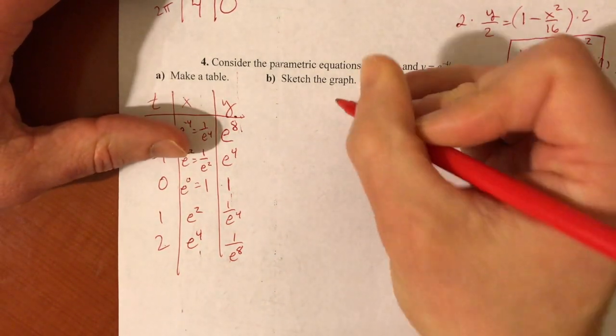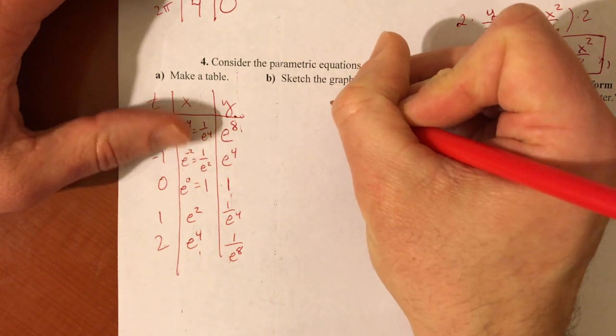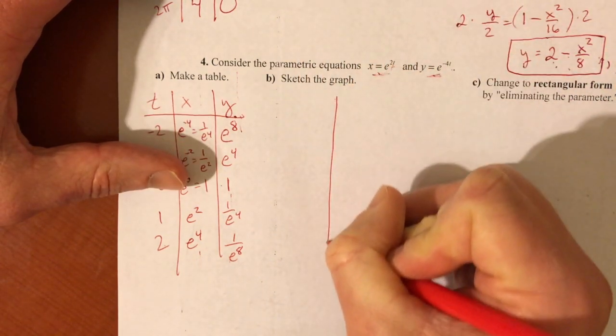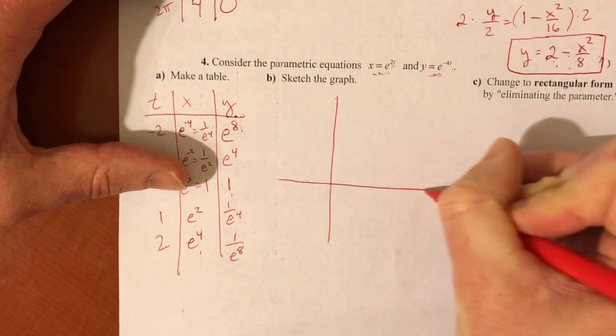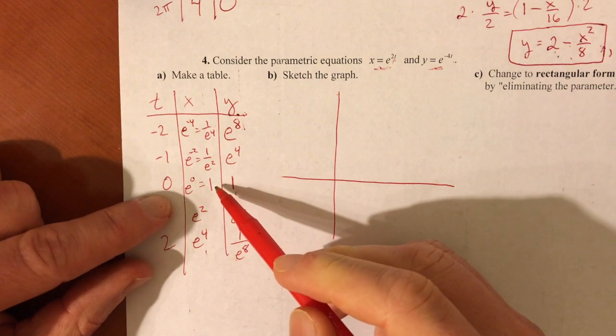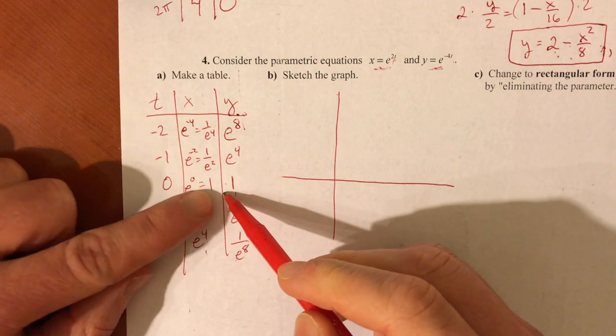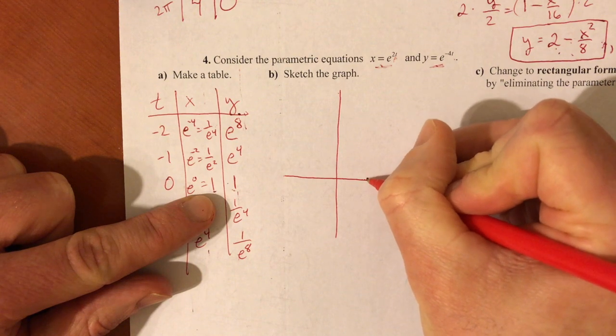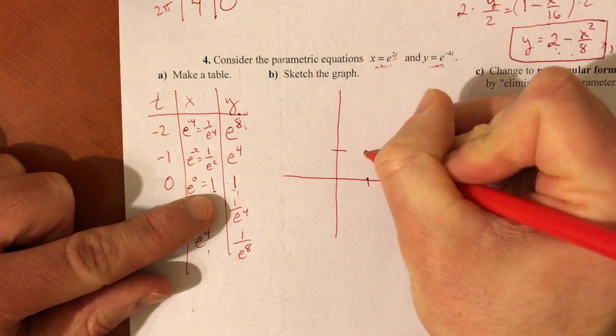So sketching this graph, definitely a little weird to be thinking of sketching these values. If you need your calculator, you could, I suppose, check it out, but you should be able to estimate here. (1, 1), that's definitely a point that's easy to plot. It's a rough sketch.